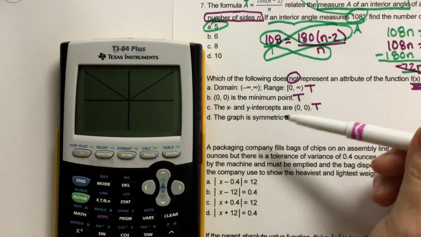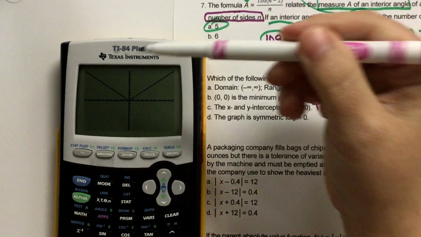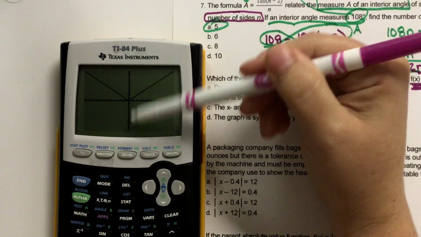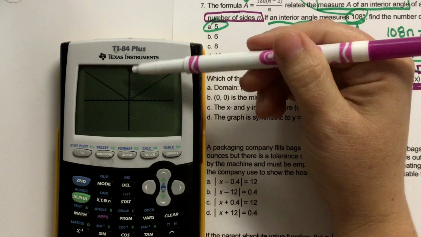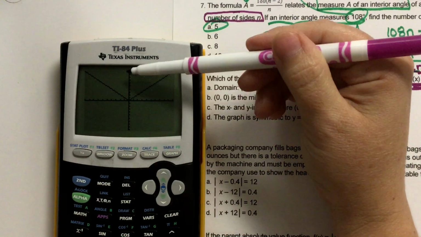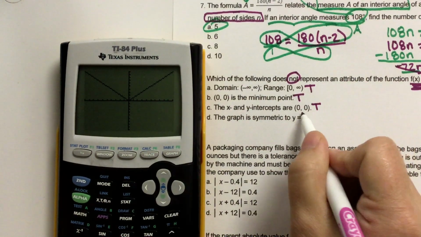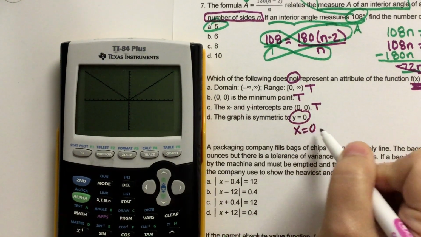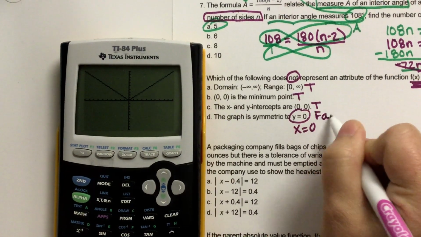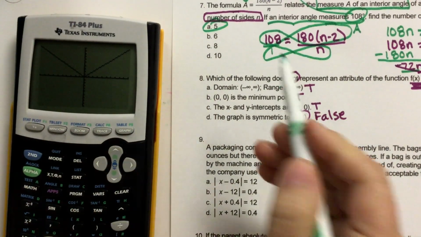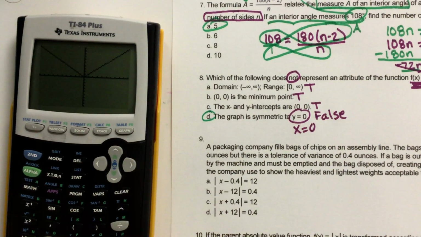And the reason it's not true is that it's not symmetric over the line y equals 0. It's symmetric over the y-axis, but the y-axis is a vertical line, so this would be x equals 0. The graph is symmetric to x equals 0, not y equals 0. So that's why this one is false. And that's what we want. We wanted to know which one is not true, and D is not true.